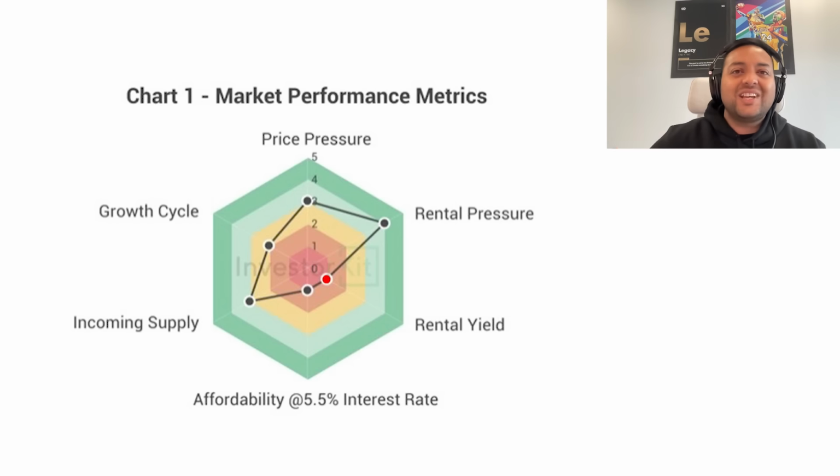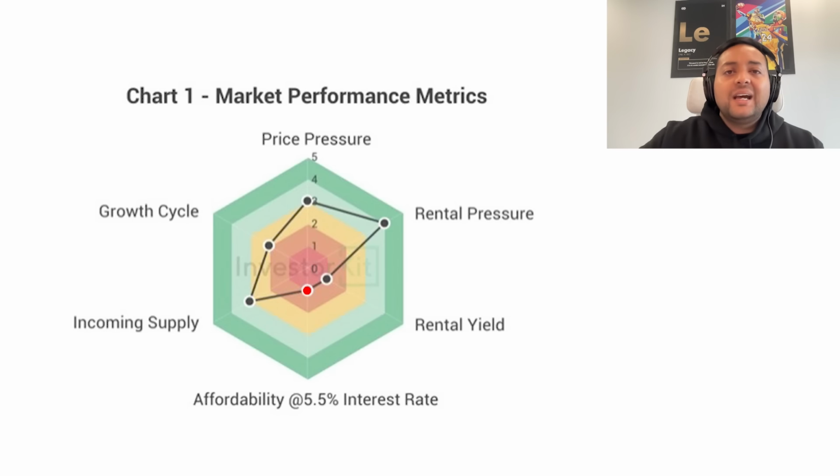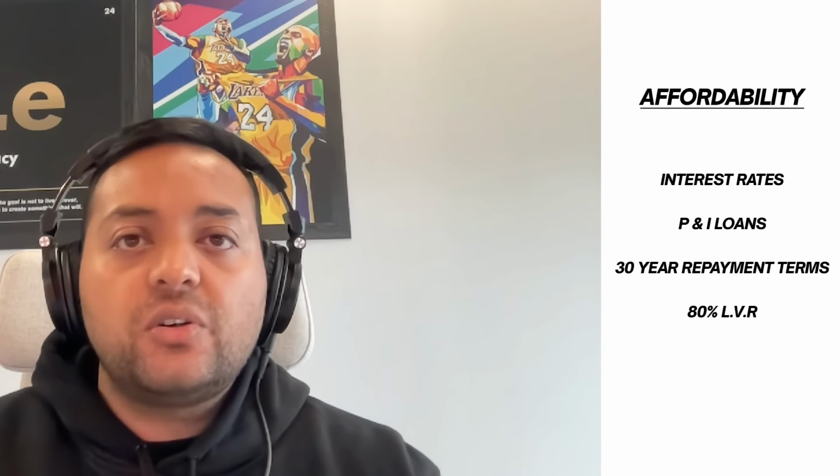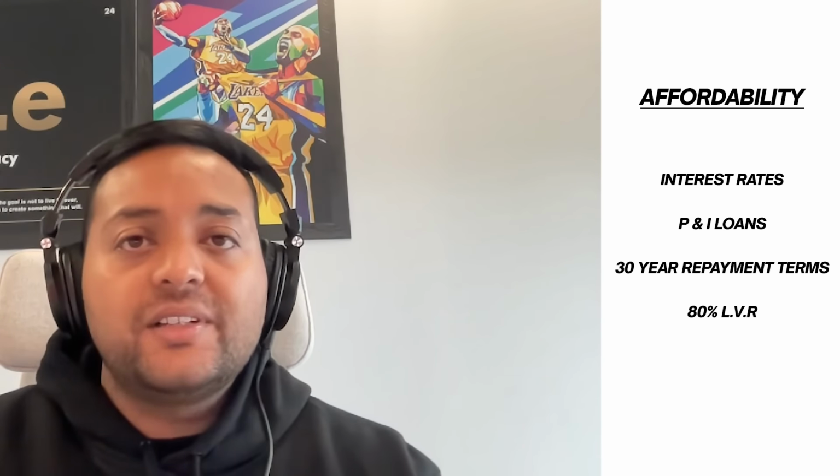But in comparison to other cities, unless you're on a really high income, it's not something that you can sustainably scale a portfolio with, or unless you bought a Sydney property some time ago. Affordability, this is a metric where we look at interest rates and then P&I loans, 30-year repayment terms, 80% loan to value ratios, and we see what the monthly figure is, like an actual repayment of a median Sydney house price. Now, this will change from area to area.